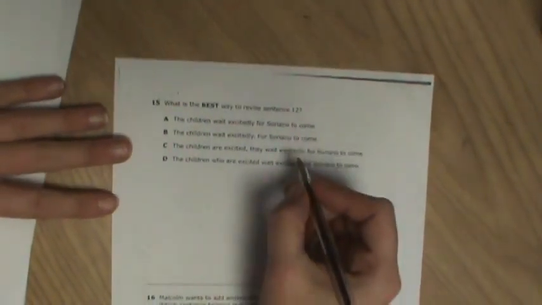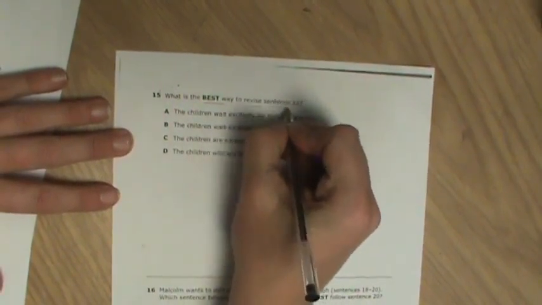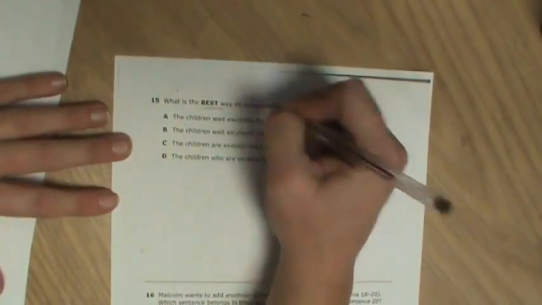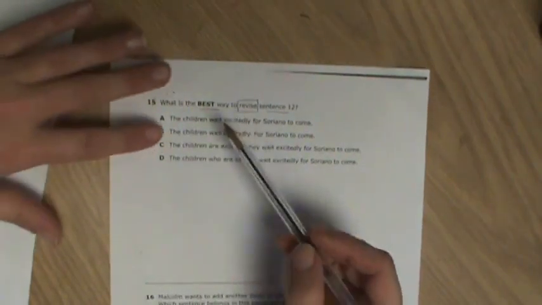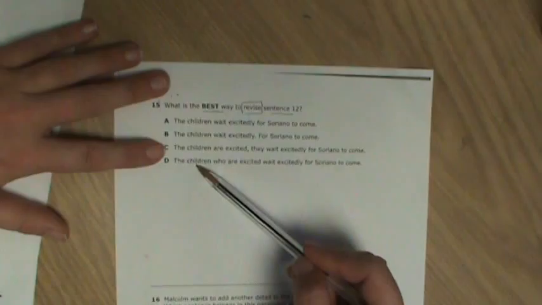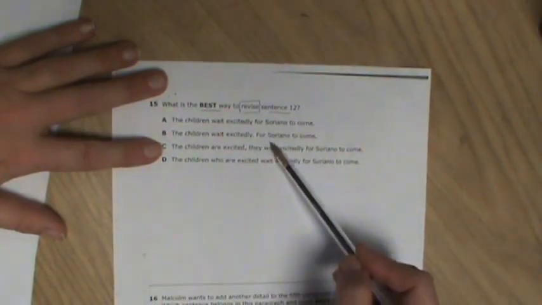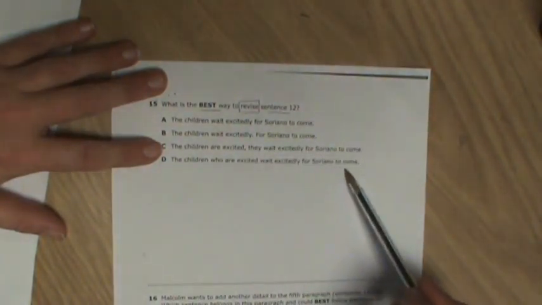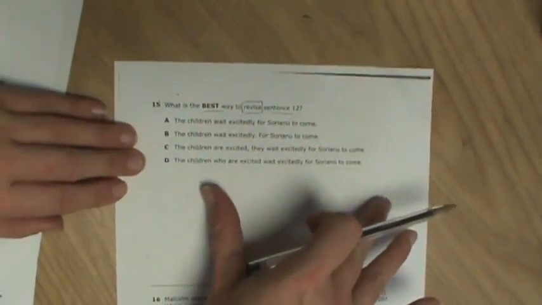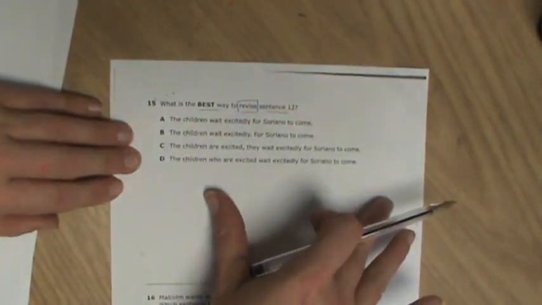Question 15 says, what is the best way to revise sentence 12? If you underline keywords in your question, give yourself a tally mark. When I look at my answer choices, I see lots of words that are similar. The children, Soriano to come. The reason that's important is all of my answer choices look very similar.